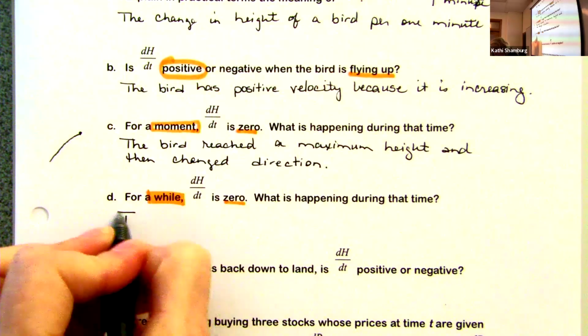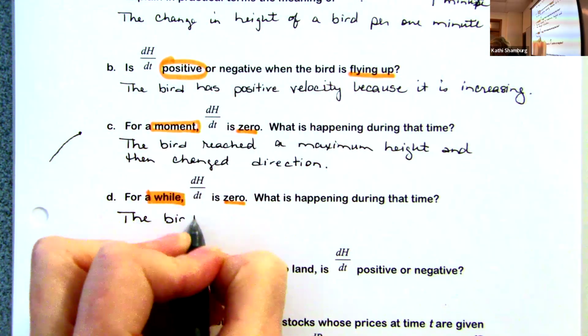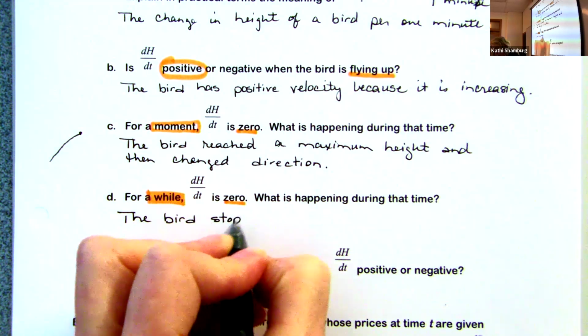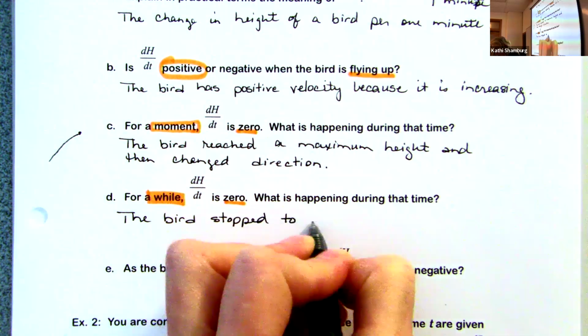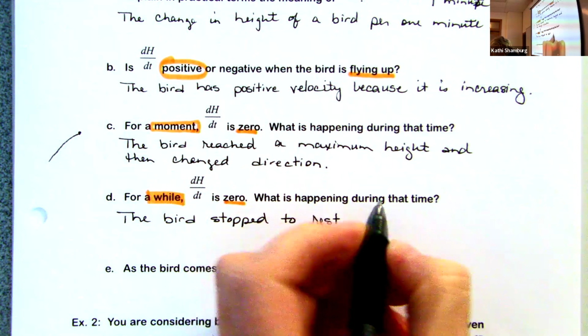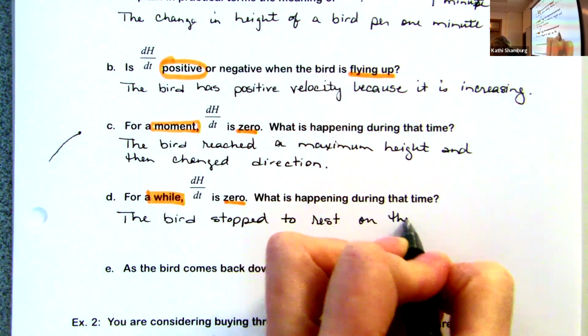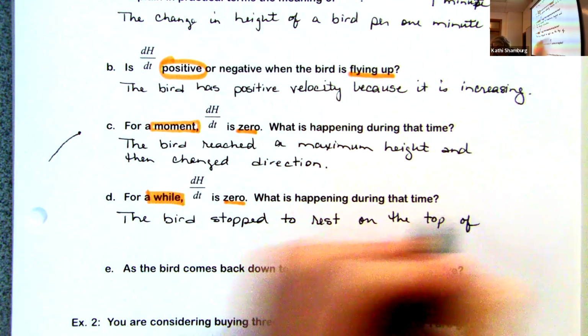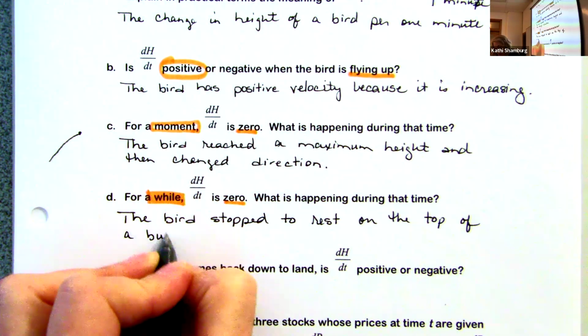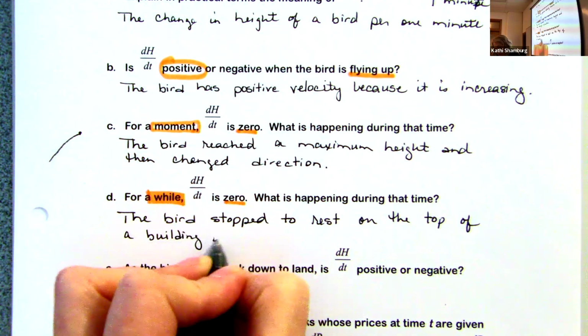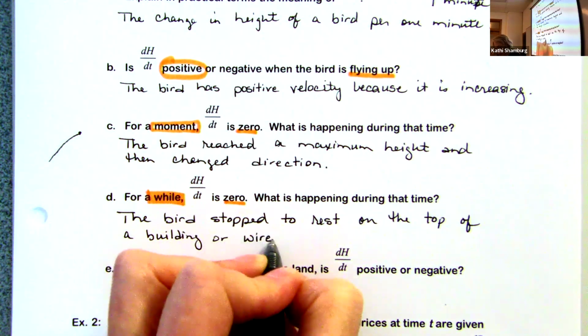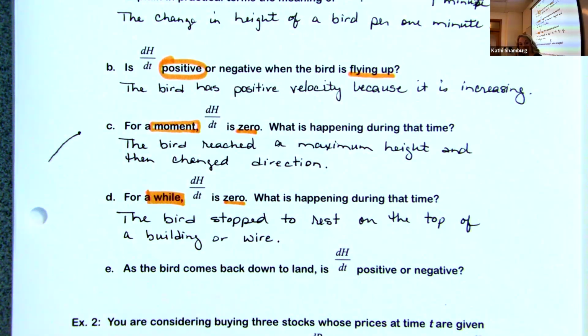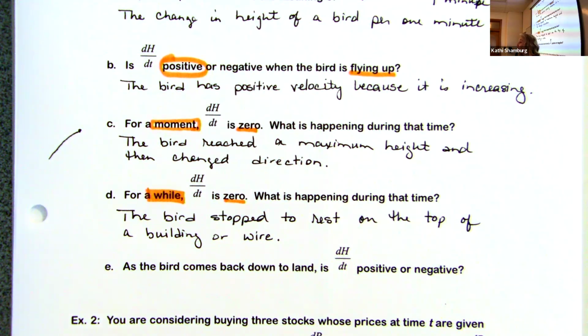So we could say the bird stopped to rest on top of a building or wire. Or scoping out, watching what it's gonna nosedive and go get for lunch.